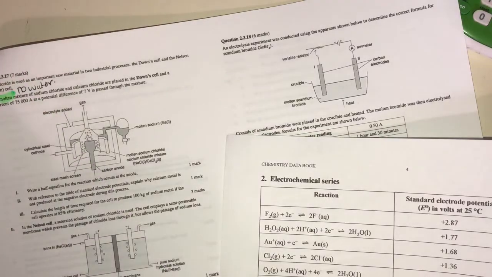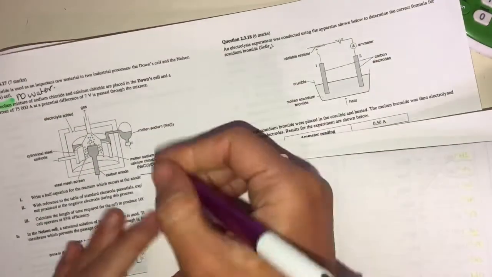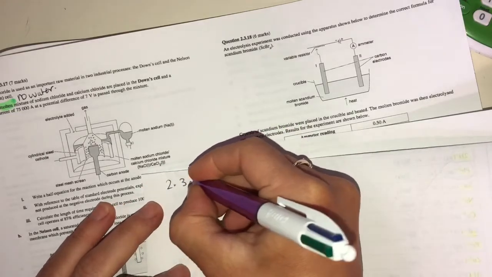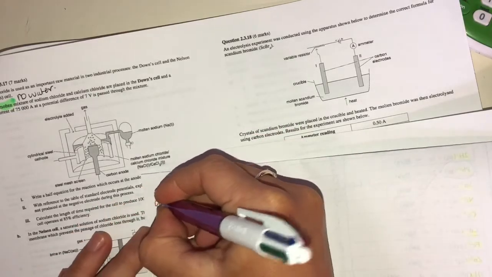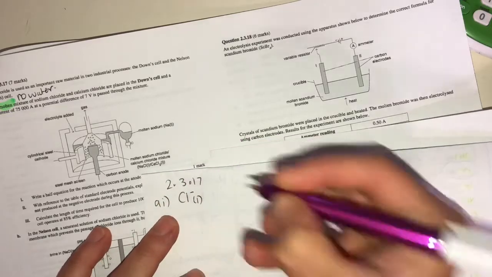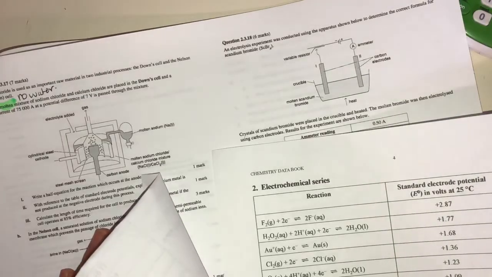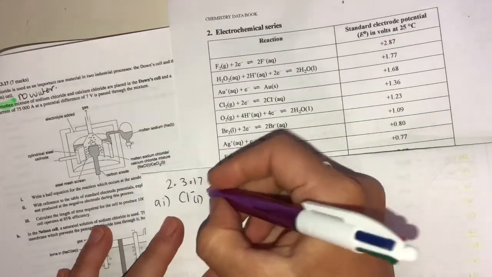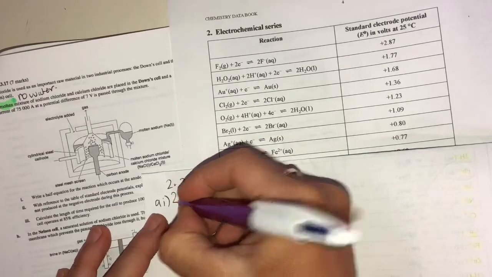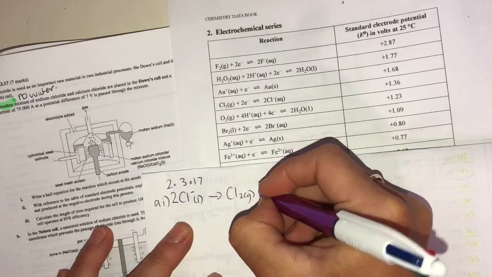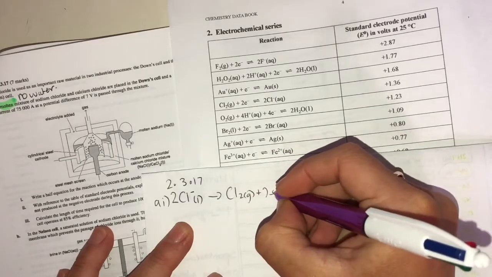All right, so part 2.3.17, part A(i), you will have chloride. Now make sure you've got liquid, even though it's aqueous on the series, but you don't have water present. It quite clearly says molten. It produces chlorine gas plus 2 electrons.